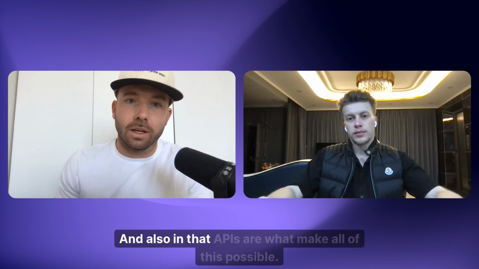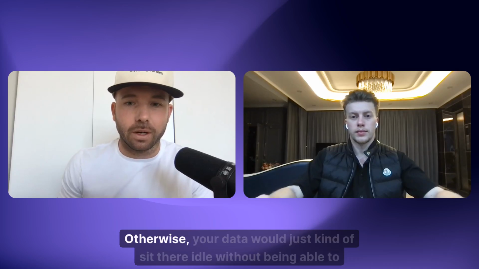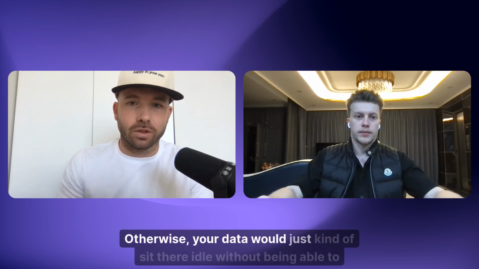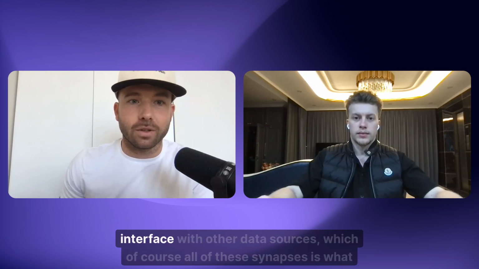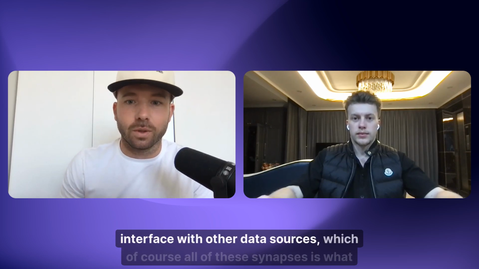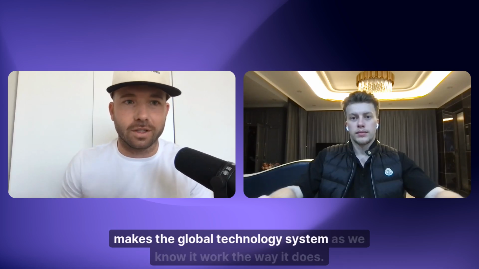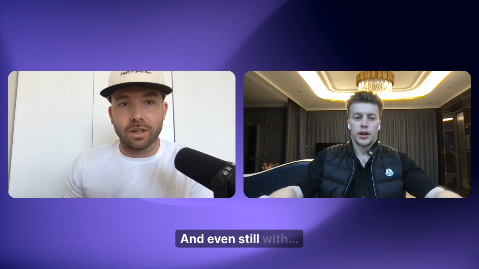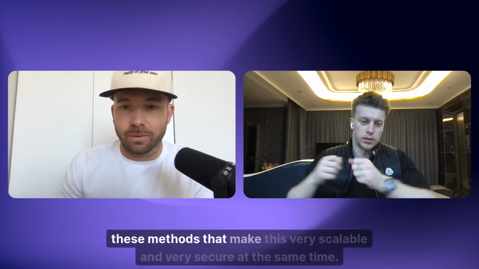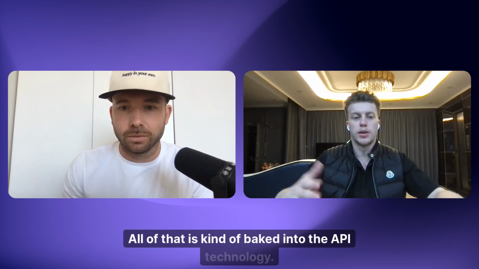And also, APIs are what make all of this possible, right? Otherwise your data would just kind of sit there idle without being able to interface with other data sources, which, of course, like synapses, is what makes the global technology system as we know it work the way it does. And they also provide these methods that make this very scalable and very secure at the same time. All of that is kind of baked into the API technology.